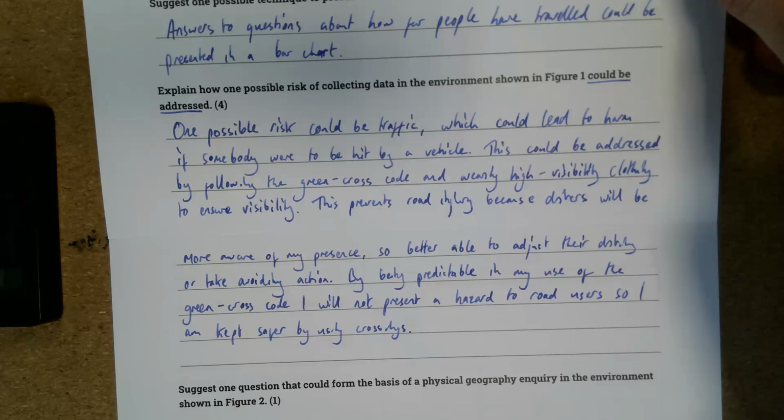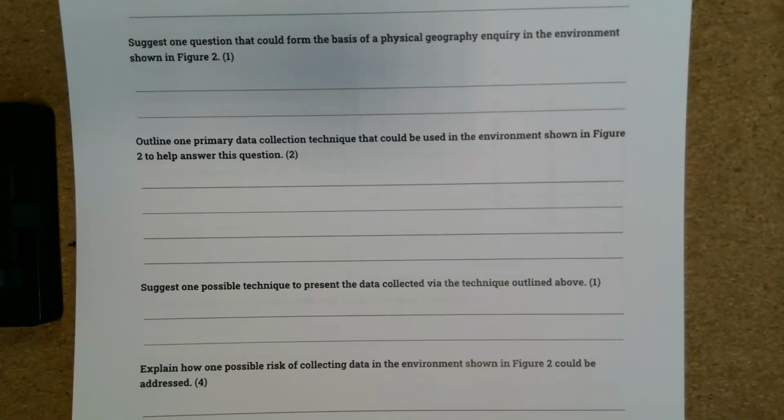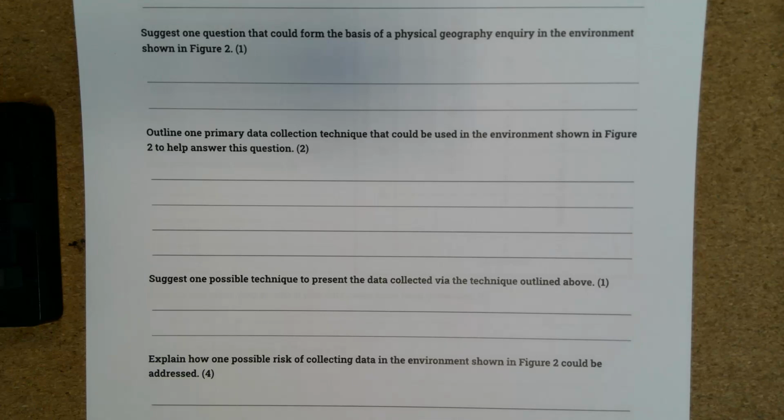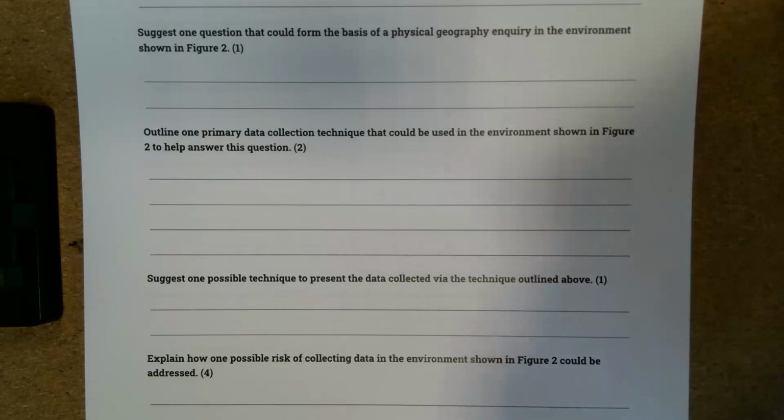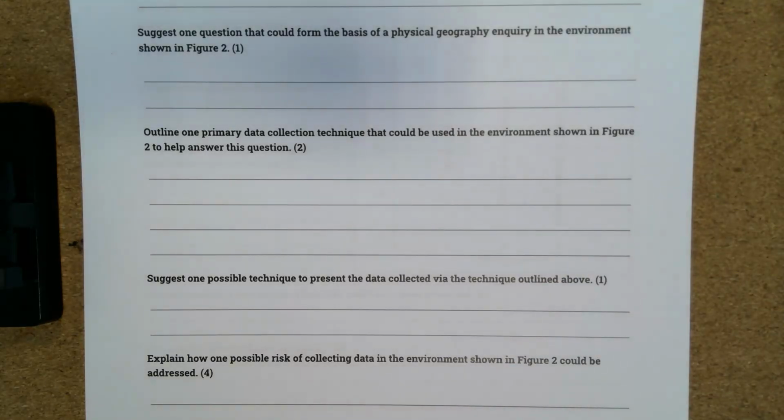My advice now for you would be to have a go at these questions that are based on figure 2, based on that image of the countryside, the Corrie stream in the Lake District National Park. Again, take a screenshot or have a look at this in the resources that we've provided.